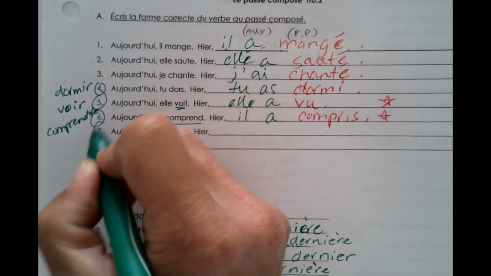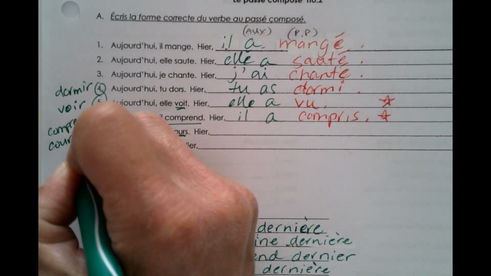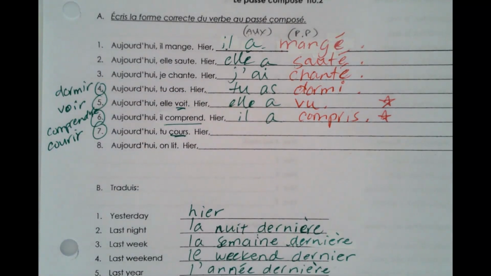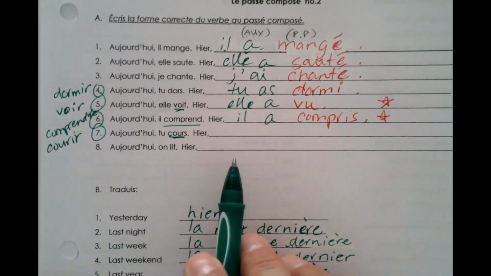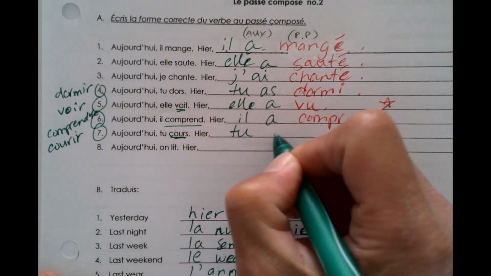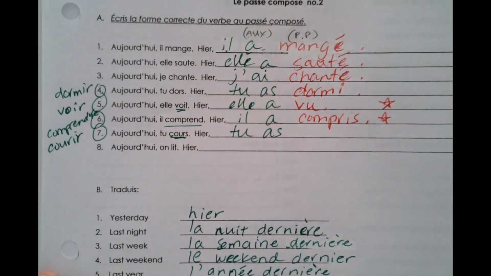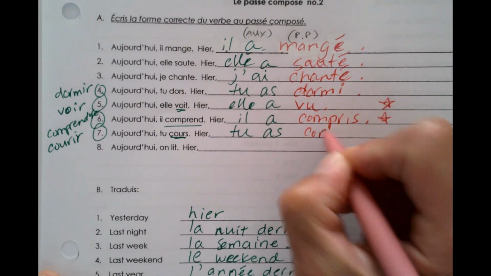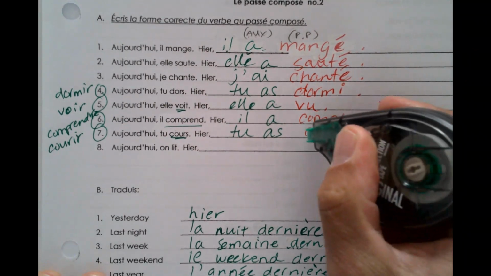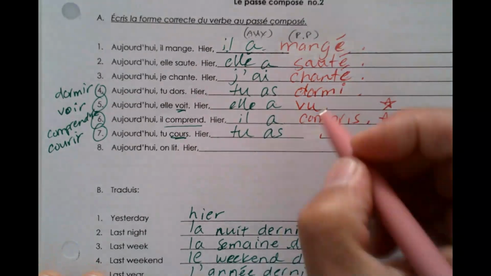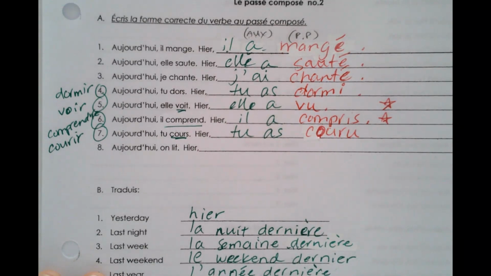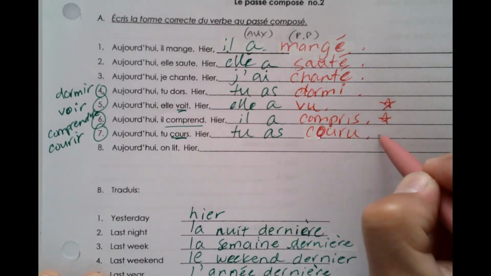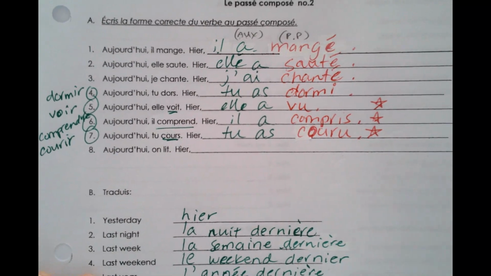This one is also irregular. It's the verb courir, to run. Here it is, right there. Okay, aujourd'hui, tu cours, you run. Hier, you ran, or you did run, or you have run. Tu as couru. I'm starring these because they're irregular, okay?